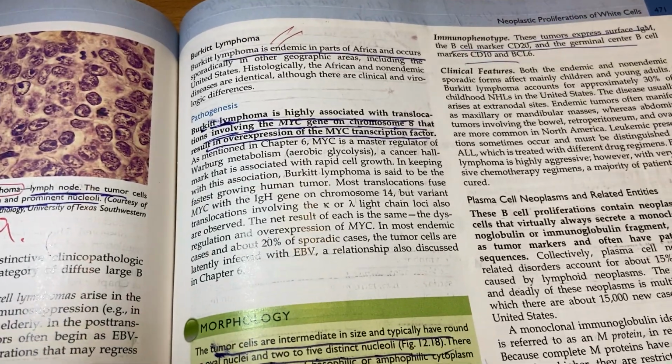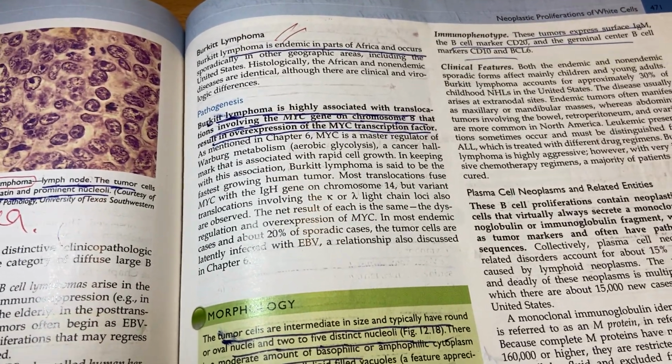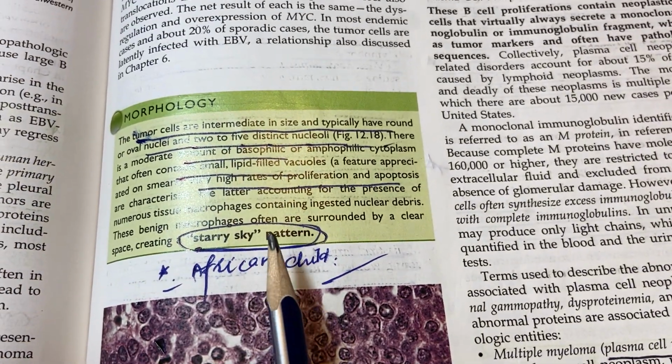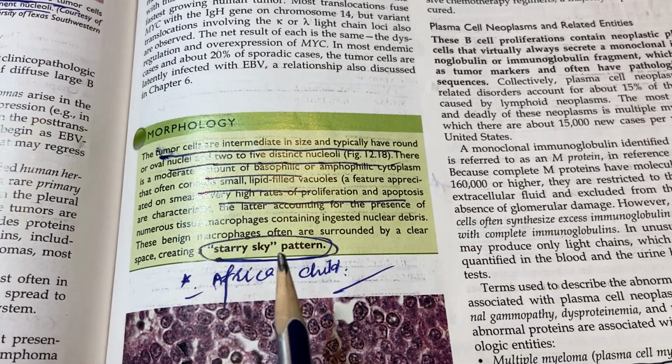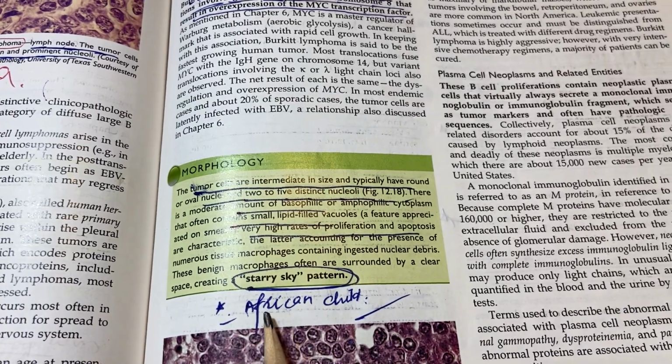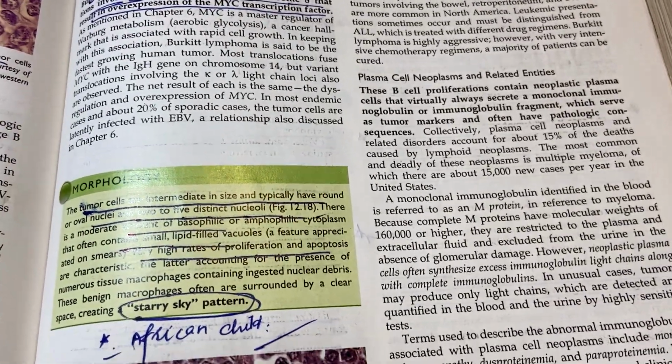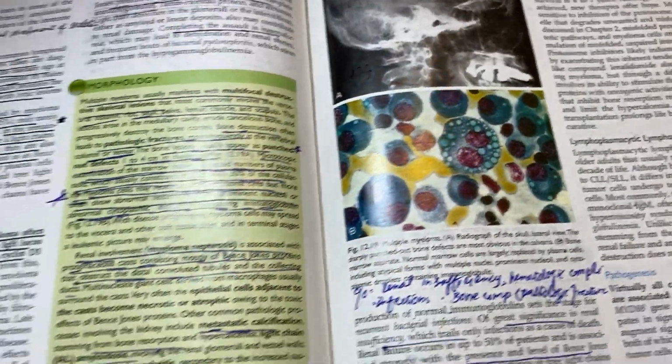Then we have Burkitt lymphoma. This is again important from the SCQ and MCQ point of view. Its feature, the starry sky pattern, is very much important. This comes in scenarios, so this is important from the SCQ and the MCQ point of view. You can just skip the plasma cell neoplasms and related entities. These are not so important.